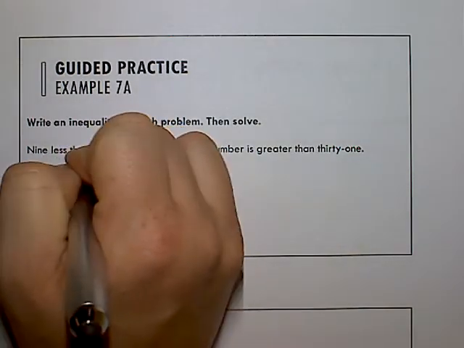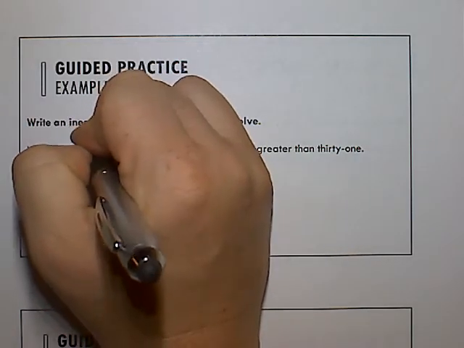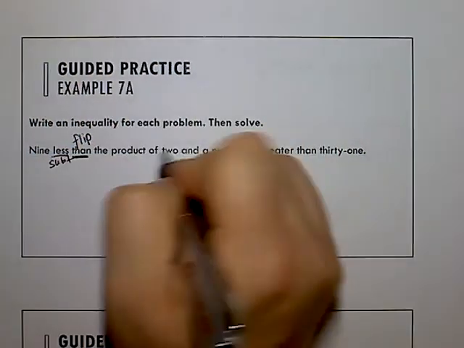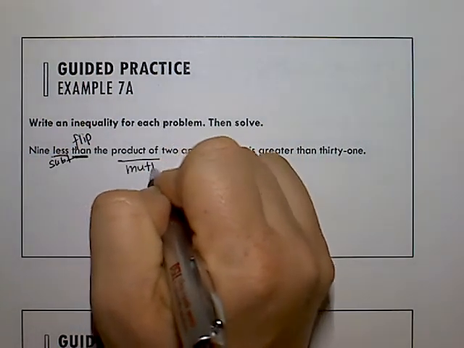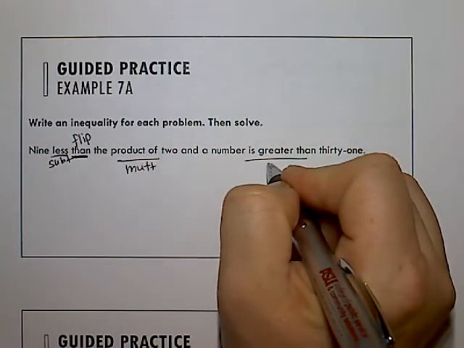Remember, whenever you see the words less than or more than, it means we need to flip the order. Less means to subtract. Product means to multiply. Is greater than is our inequality symbol. This is greater than.